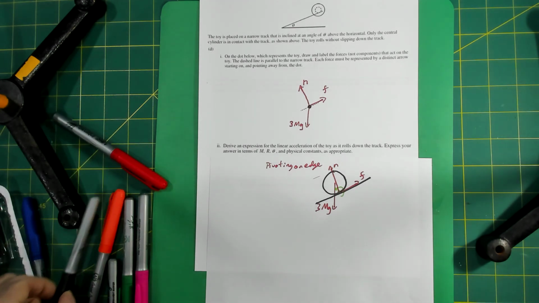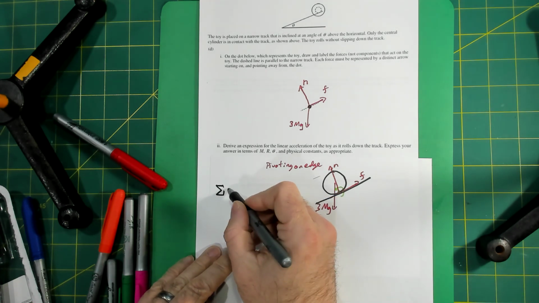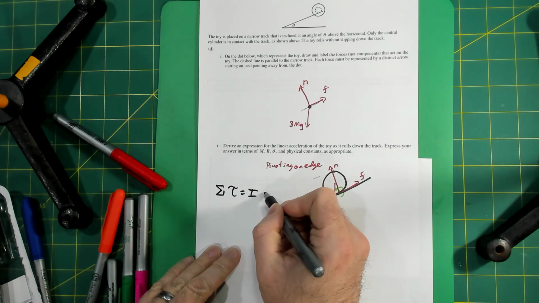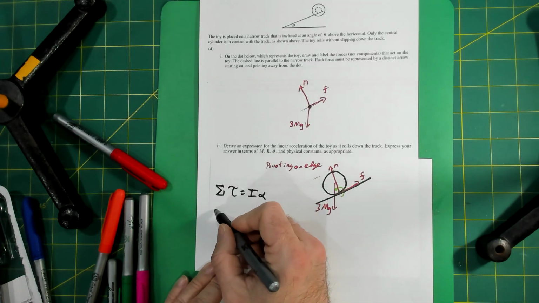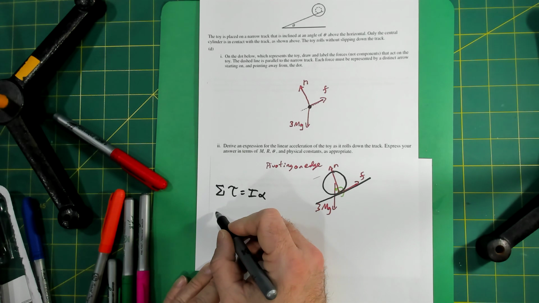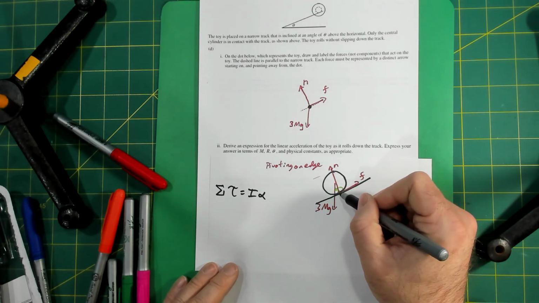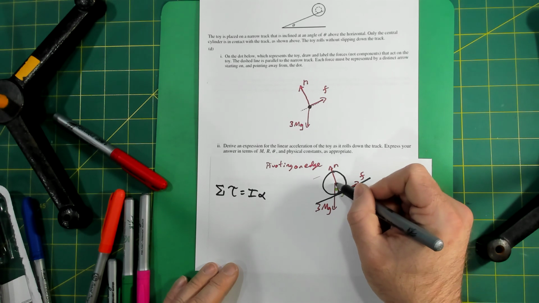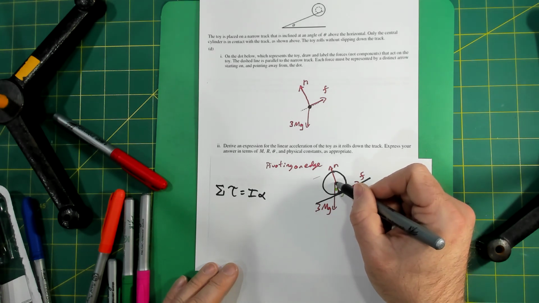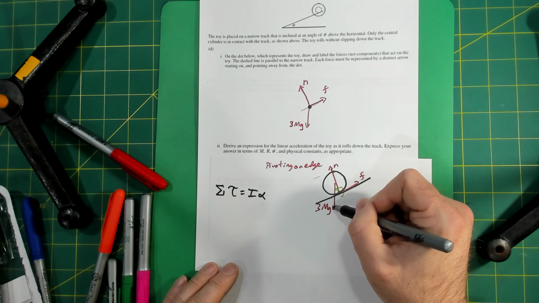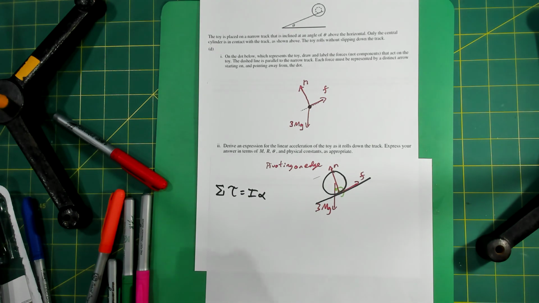And so I'm going to do my sum of the torques is I alpha. And the only torque is from gravity. So I'm going to do like an R cross F, right? And the R vector is going to go from the axis of rotation, which is here, up to the point where the force is acting, which is at the center there. So my little R vector goes that way, and mg goes this way. And you're like, oh, well, wait a minute. If the R vector is going this way, let me grab another color.